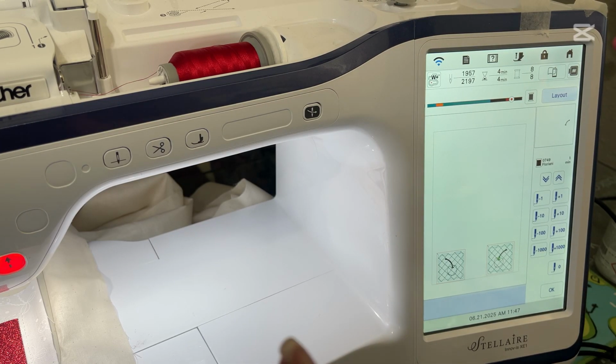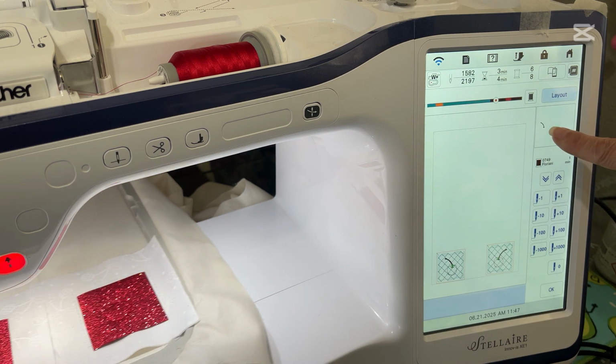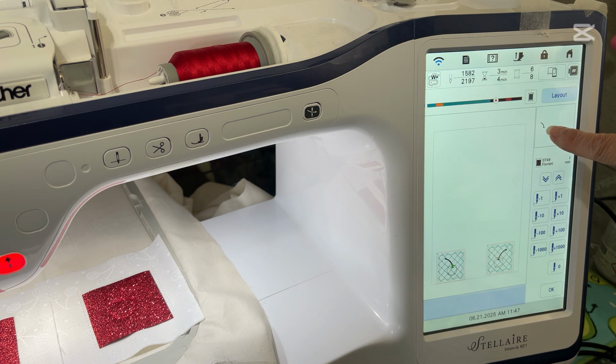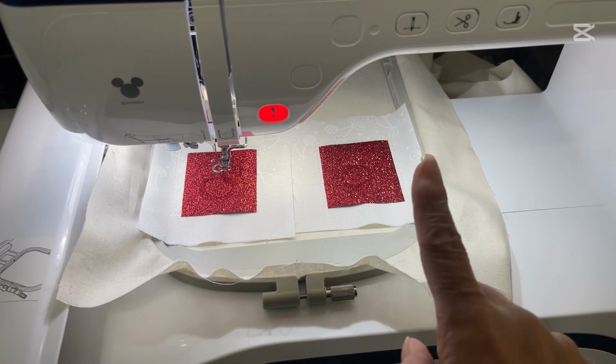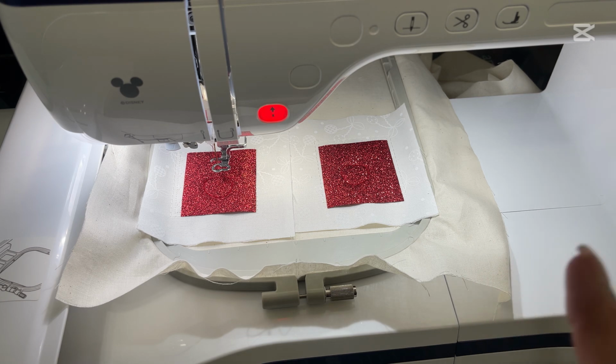So I just stitched that second cherry, and now you can see that it's wanting to do the stem for the cherry on the right. Before I take these out and trim them, I am going to use my up arrow and go back until it gets to the original stem. And now I'm going to take out my hoop and trim around the cherries.